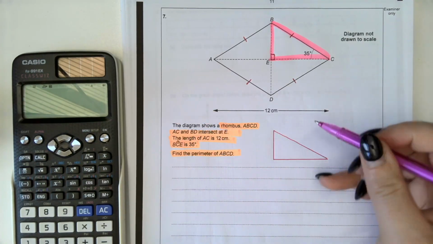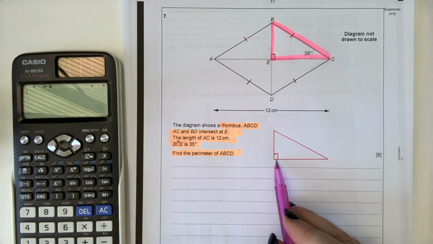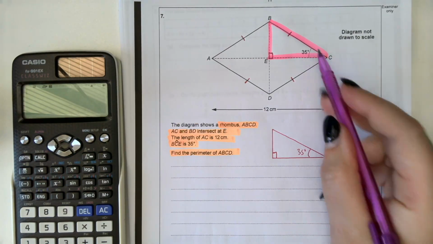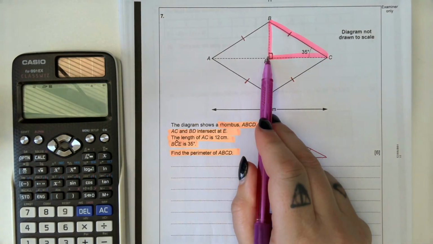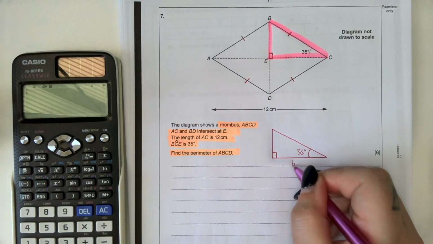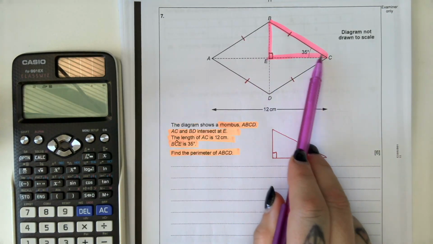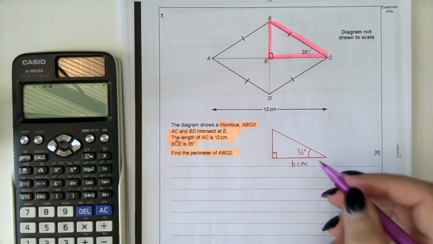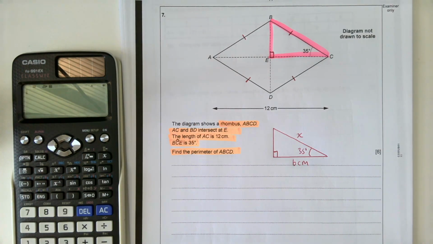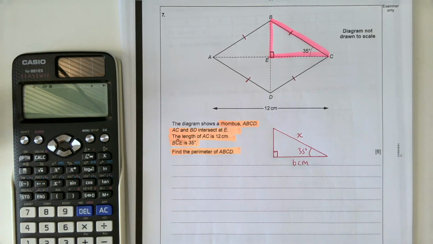Now I'm just sketching it here just to take it away from the main diagram and make it nice and clear. So that's a right angle. This angle is 35 degrees, and I know this length because EC is half of AC, so half of 12, so that length is 6 centimetres. Now I'm trying to find the side here, guys, of the rhombus. So I'm trying to find that side of the triangle. So we have a right angle triangle. We know another angle. So we're dealing with trigonometry here, guys.